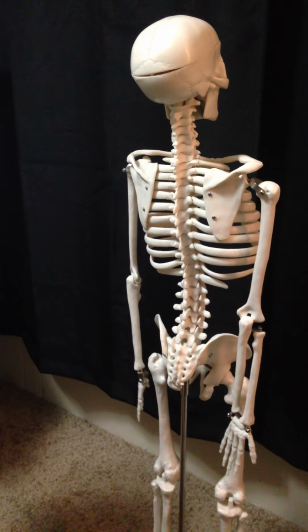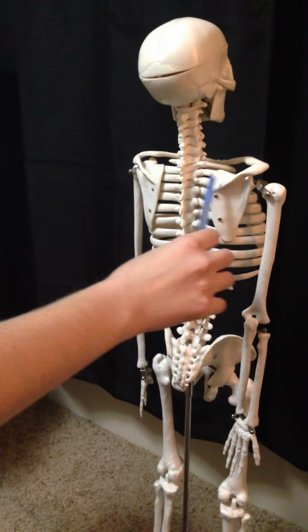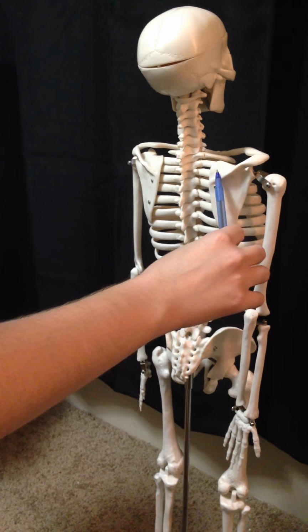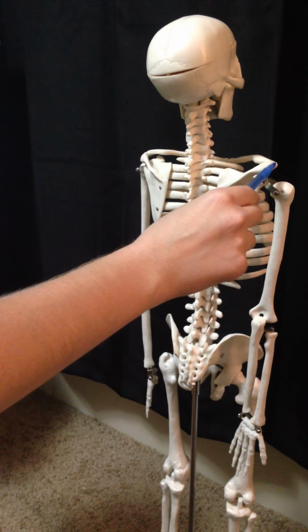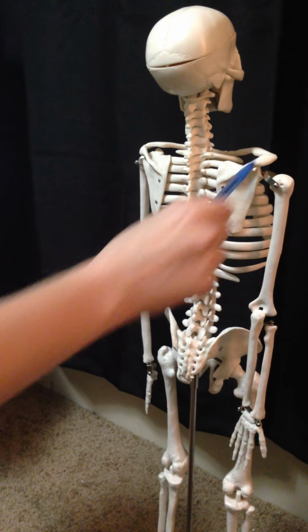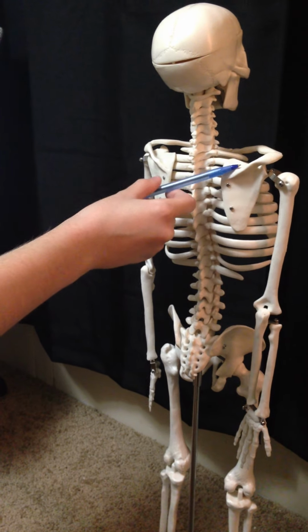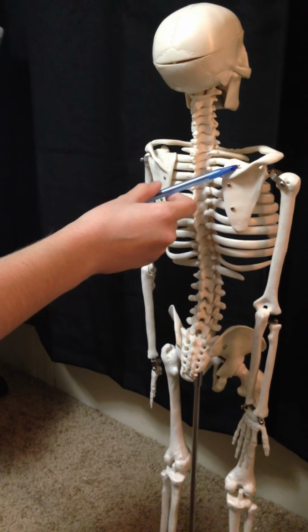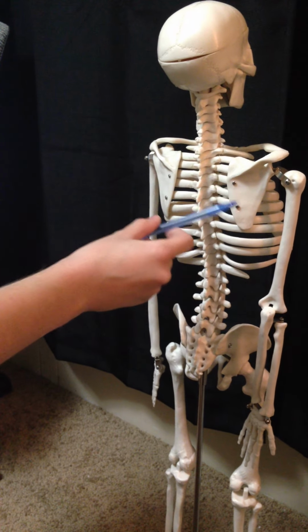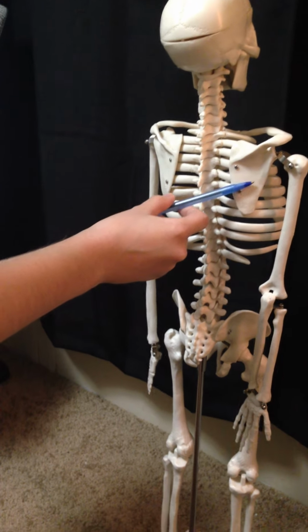And the spine of the scapula is this projection. The acromion is right there. The supraspinous fossa is the superior part here, and the infraspinous fossa is there.